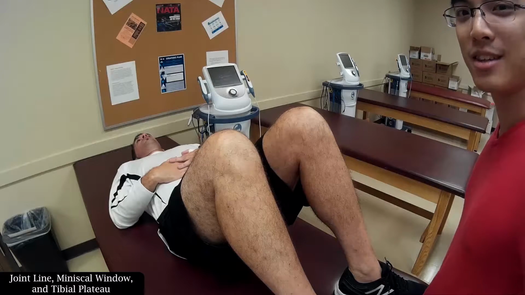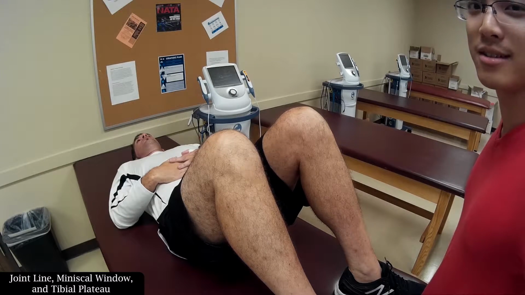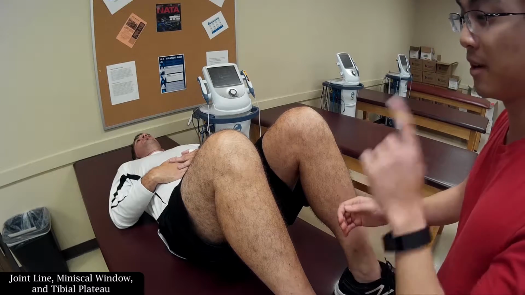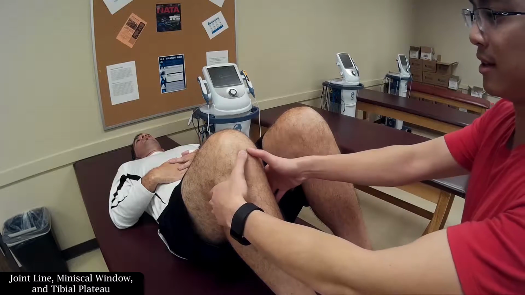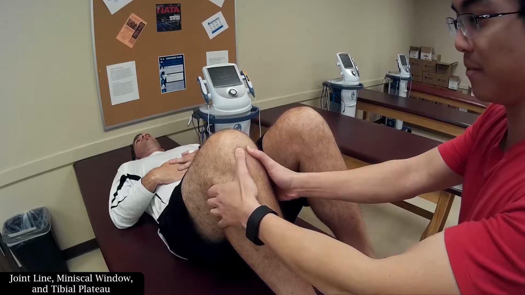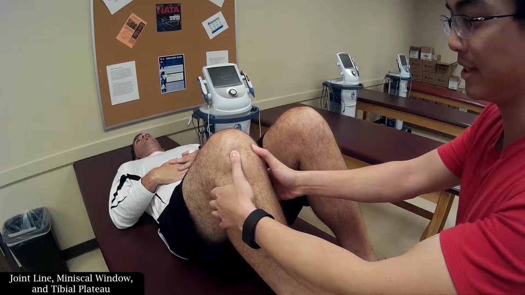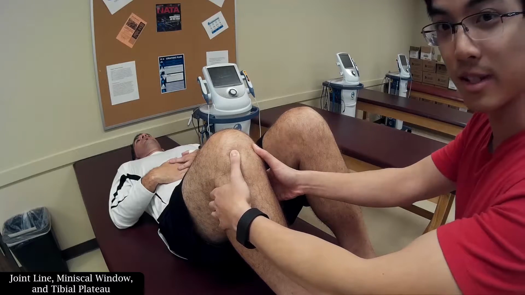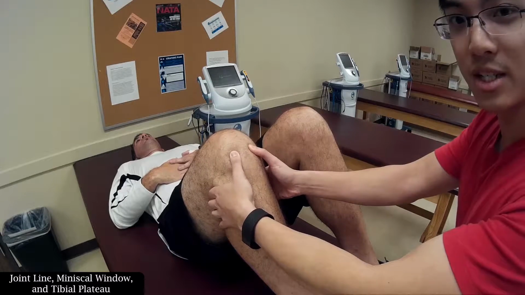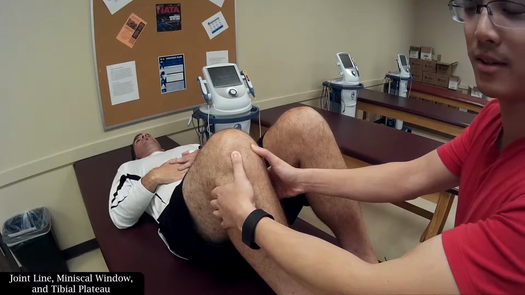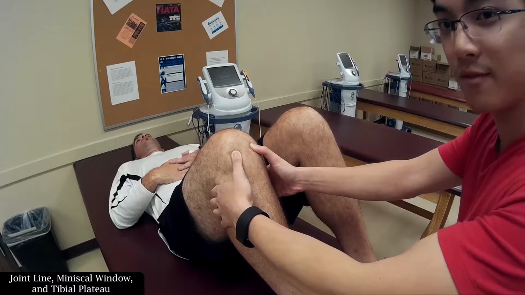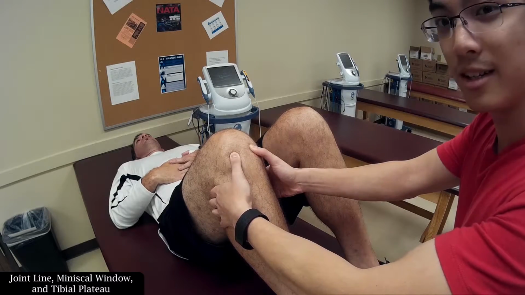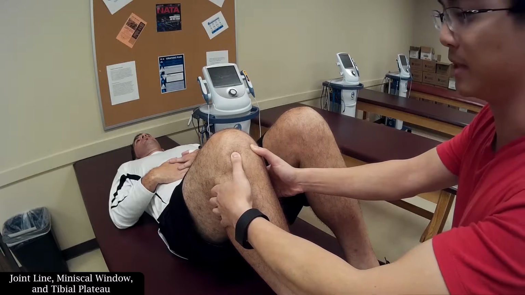So we'll be palpating the joint line and meniscal window as well as the tibial plateau. First, you'll want to find the patella tendon and move your thumbs medially and laterally and posteriorly. From here, this depression will be the joint line and meniscal window. If you continue to palpate inferiorly, you'll find both the medial and the lateral tibial plateau.